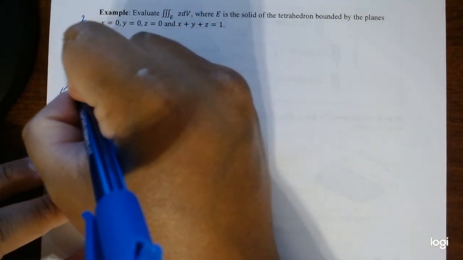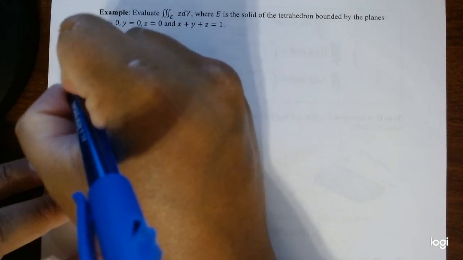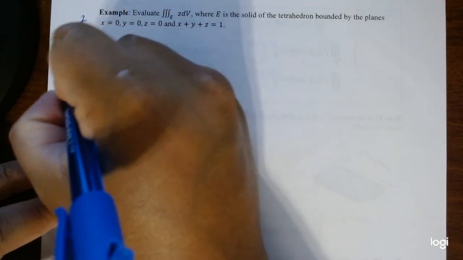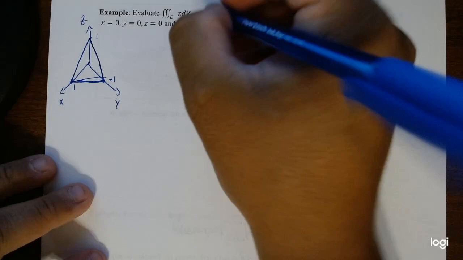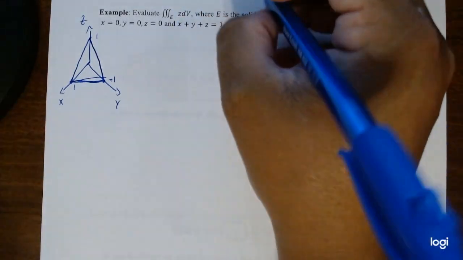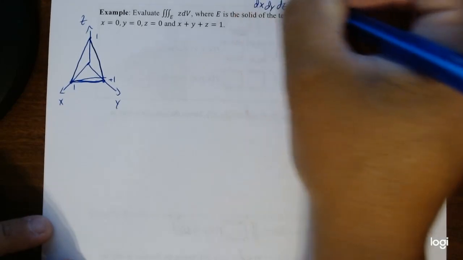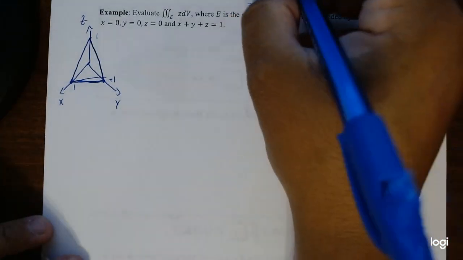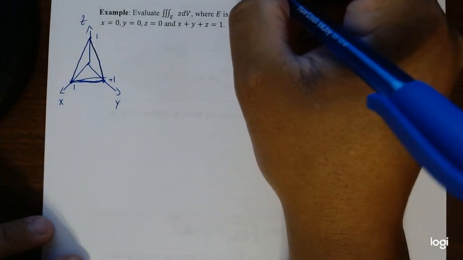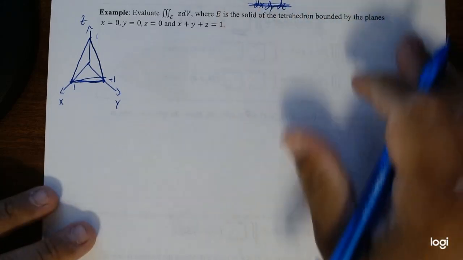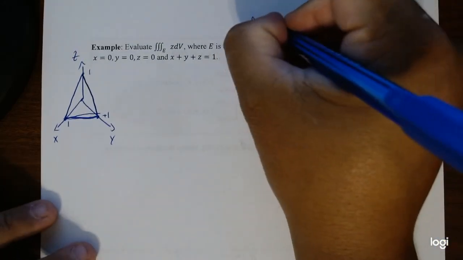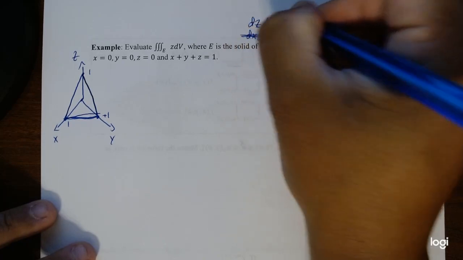So we want to find this triple integral, so we've got to find our bounds of integration, and then go from there. All right. Well, let's say we want to do normally dx, dy, and dz, for instance. Or actually, let's do the other way. Let's do dz, dy, and then dx.